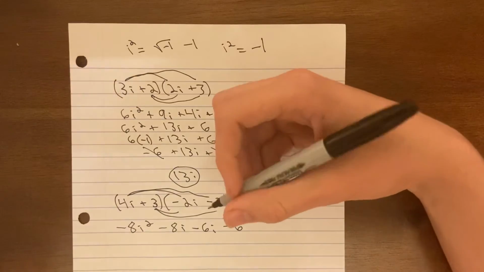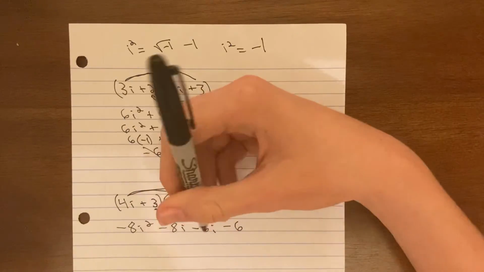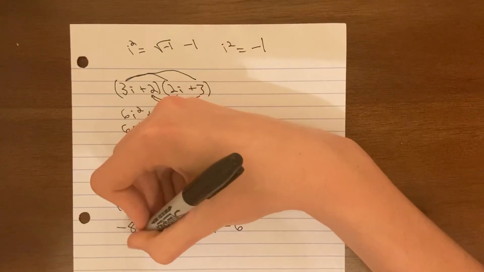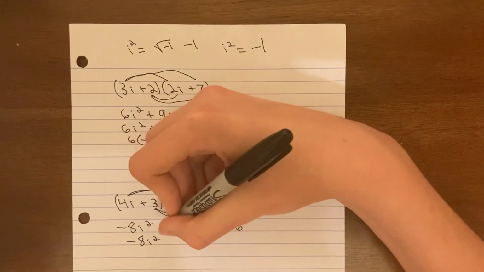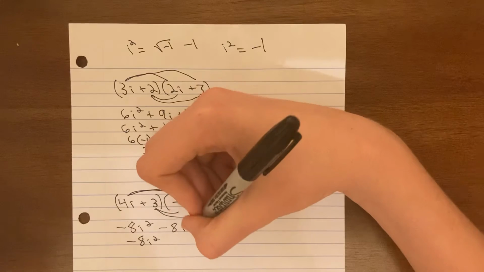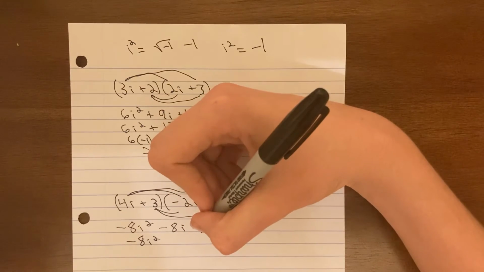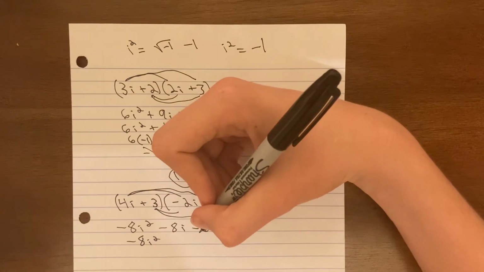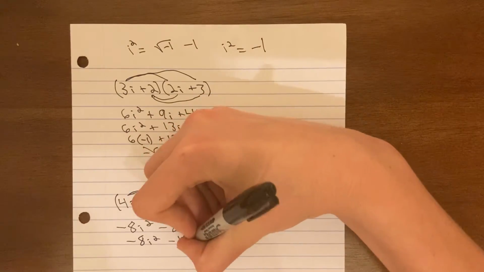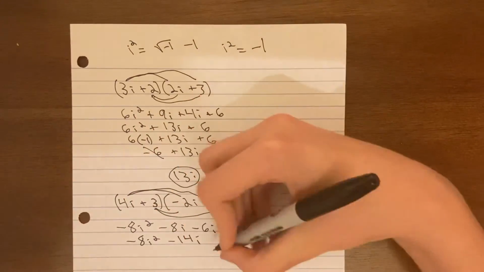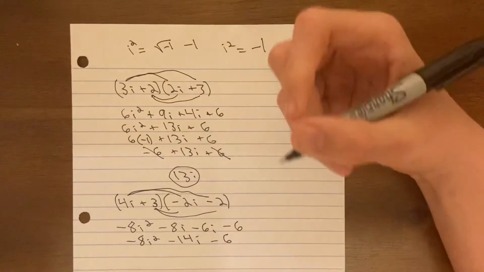And that's combine like terms. So it would be negative 8i squared, and negative 8i plus negative 6i is negative 14i, minus 6. And we're not done yet.